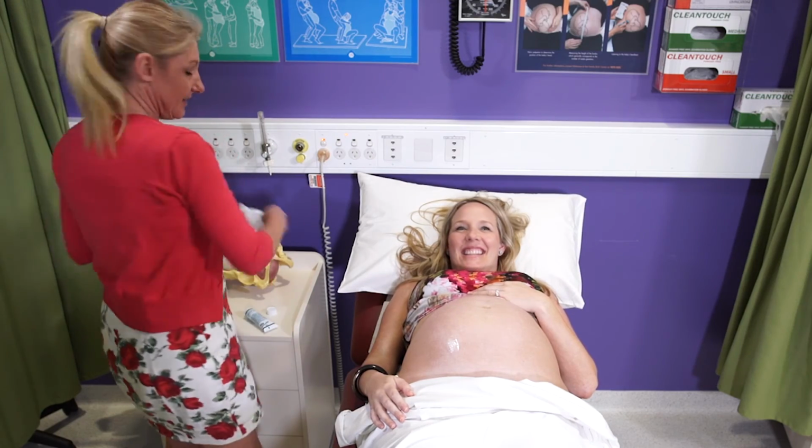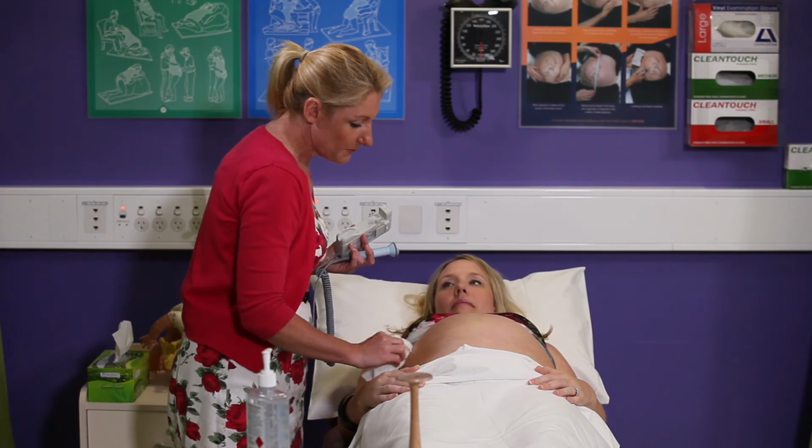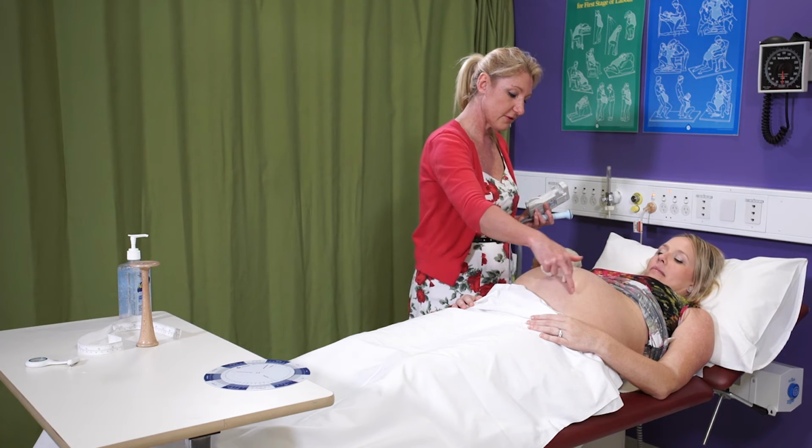Just wipe that gel off. Okay, well that sounds great. Was the baby's heartbeat normal? Yeah, so your baby's head's quite well down, close to your pelvis. The back's along here and the limbs are over here.